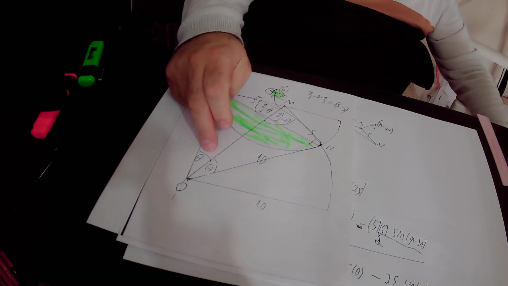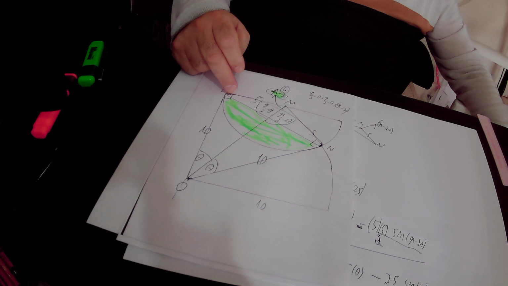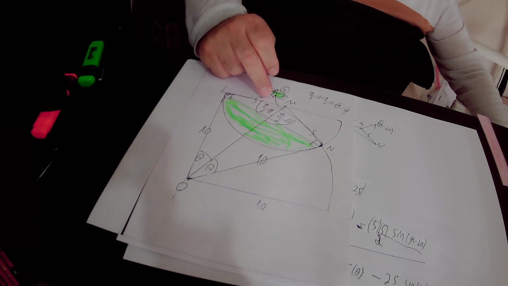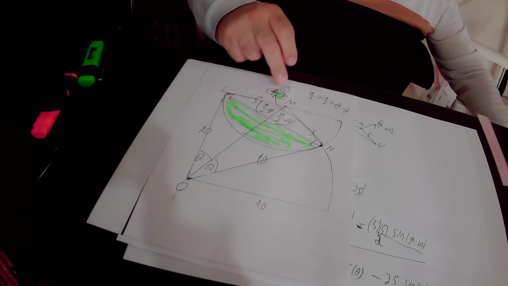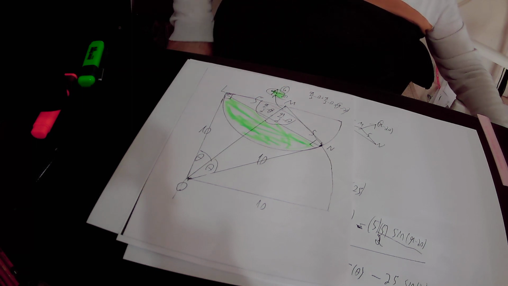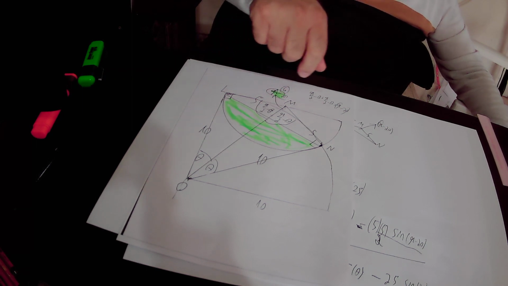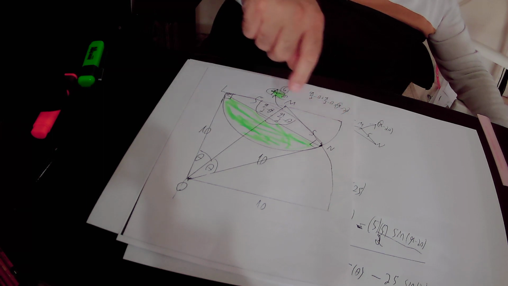So if this angle equals theta and this angle equals 90 degrees, then this angle must be equal to pi over 2 minus theta, and this angle also will be equal to pi over 2 minus theta for the same reason. Then we added the two angles together, and this way we found out the size of angle LMN.